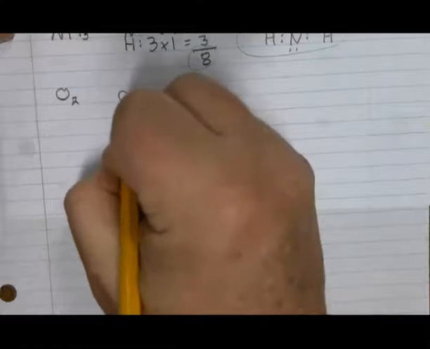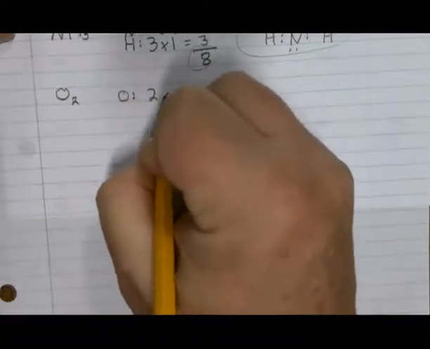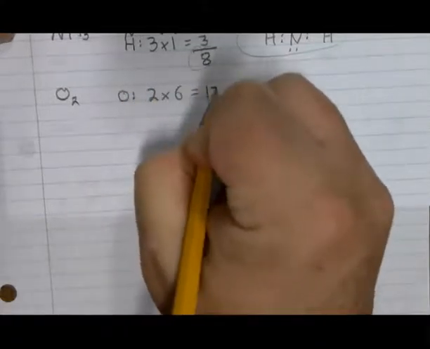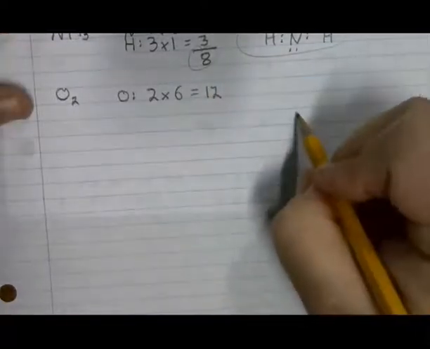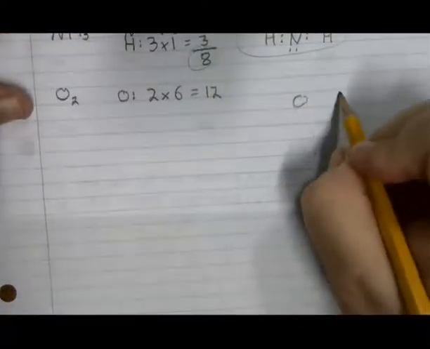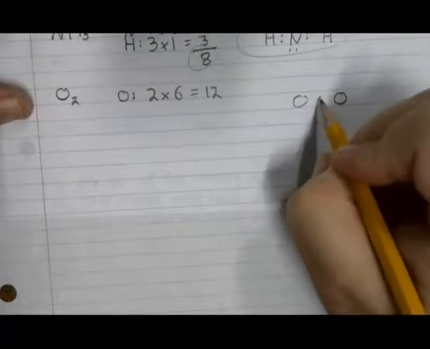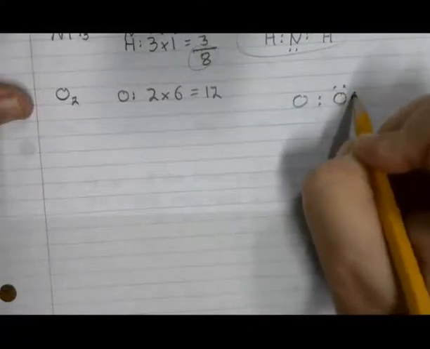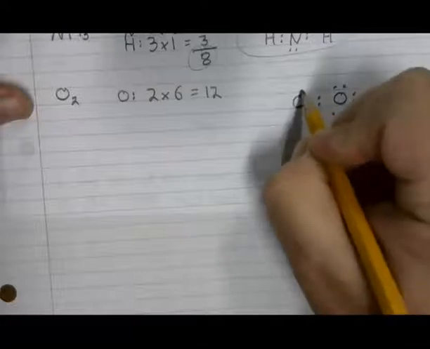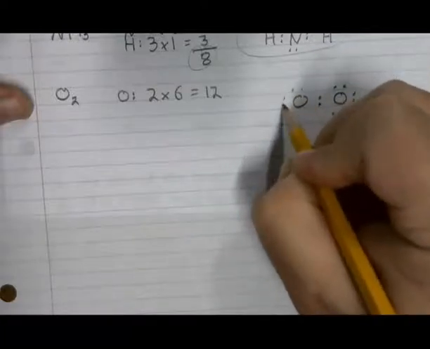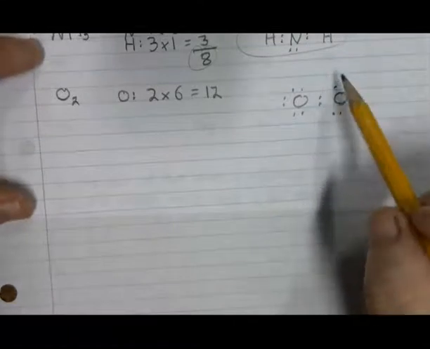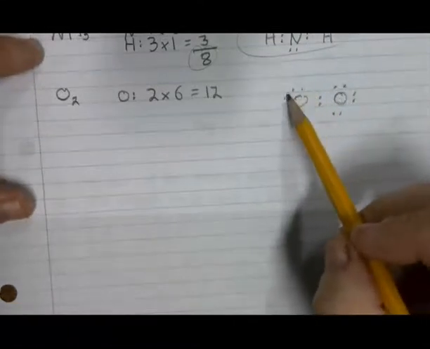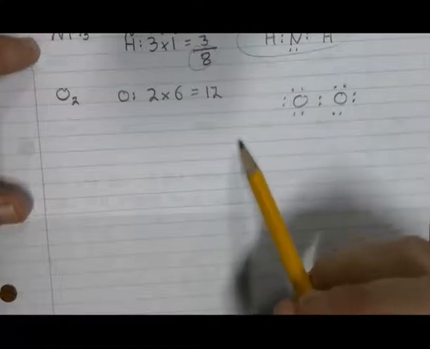Okay, so we have oxygen, we have 2 of those, and each one has 6 valence electrons. That's a total of 12. So they can only be drawn one way, really, and that's side by side. So we're going to create an octet around both of them. There's 8 for that one. Okay, so there's 8, 9, 10, 11, 12, 13, 14. So we have too many.